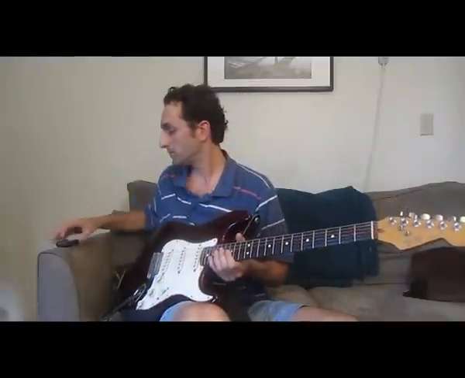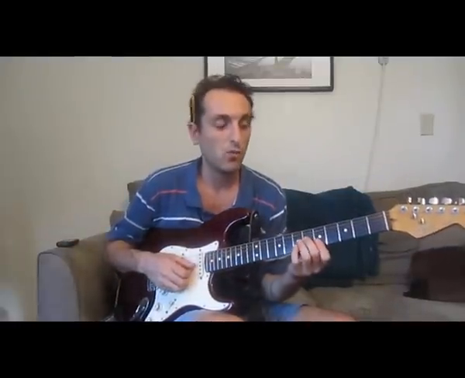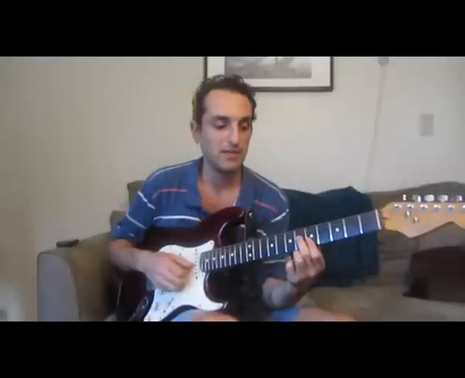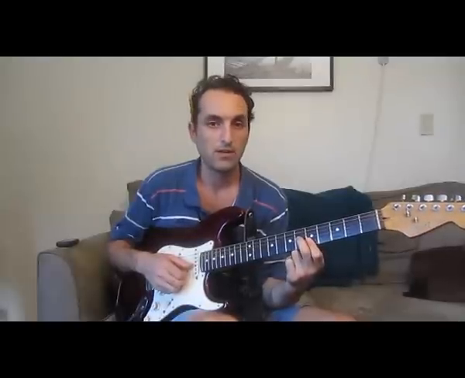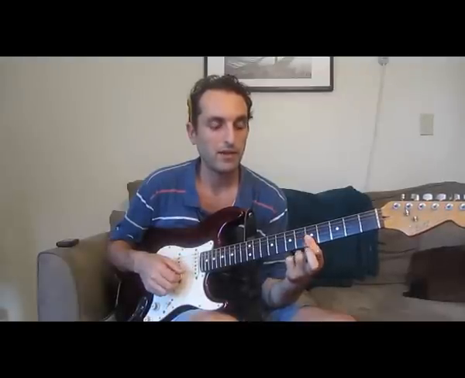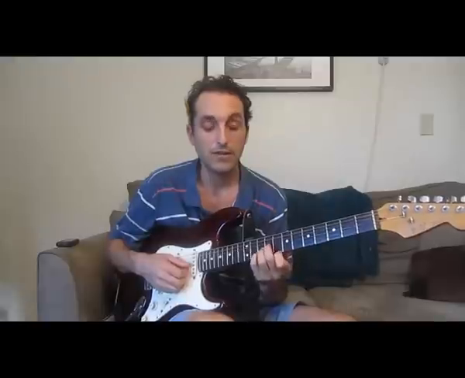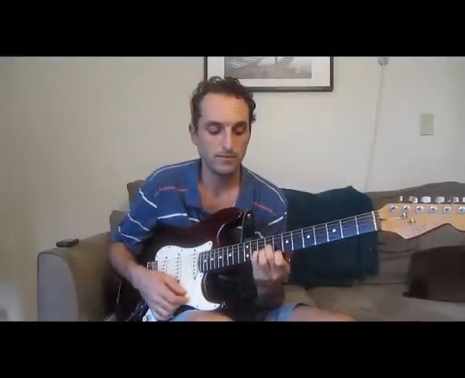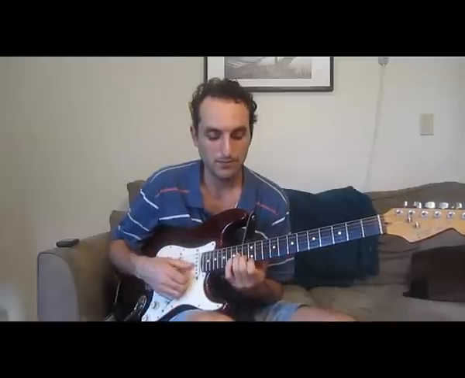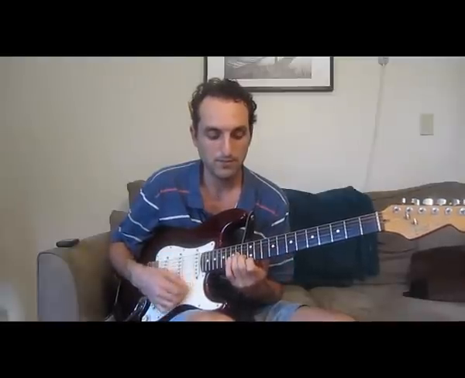Okay, so now let's talk about the minor versions of these. By simply flatting one of these notes, in the A chord, the C sharp, or the 3rd of the chord, there you have the minor shape for the root on 1 minor chord. Now here's another shape for the root on 2 chord. And then the 3rd shape.